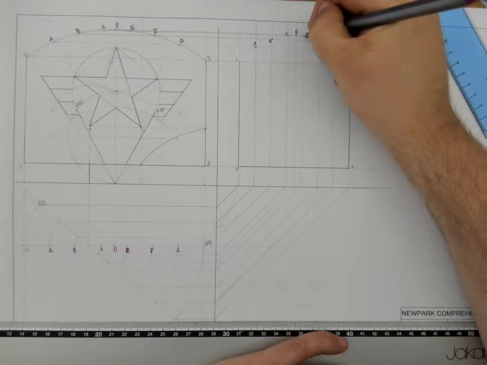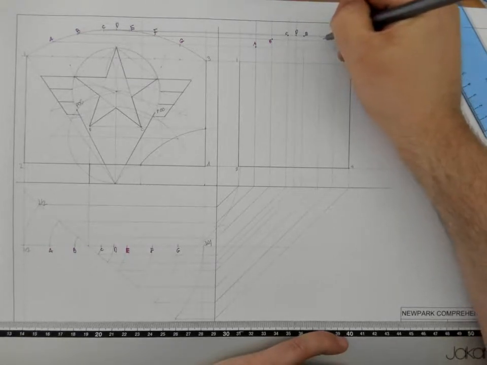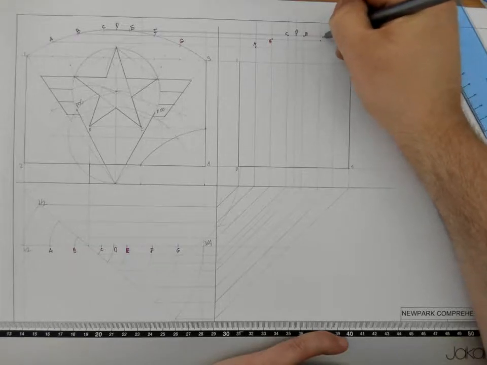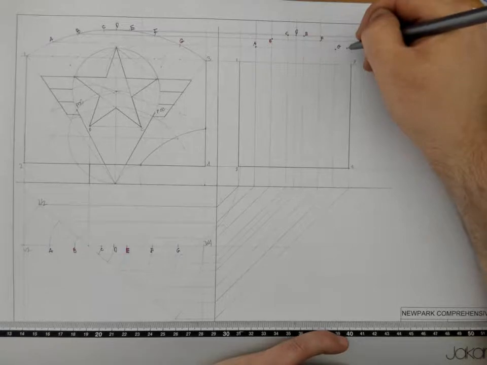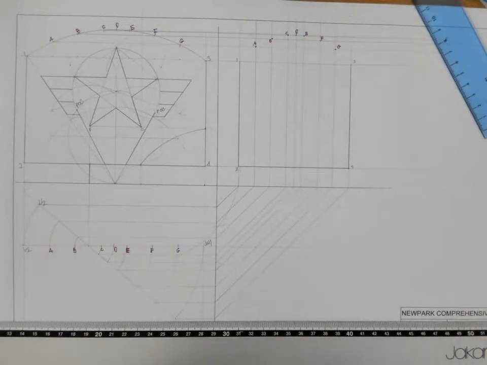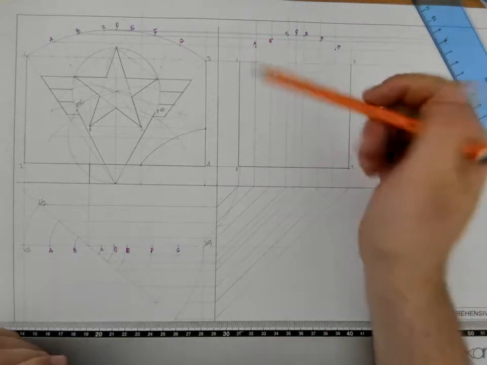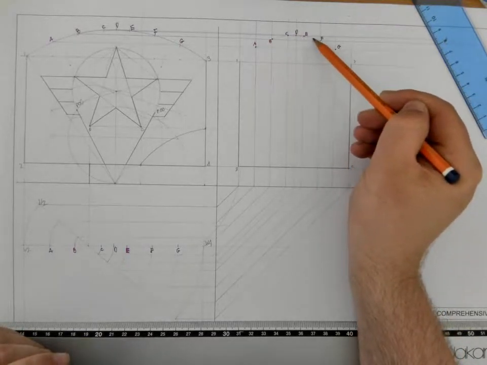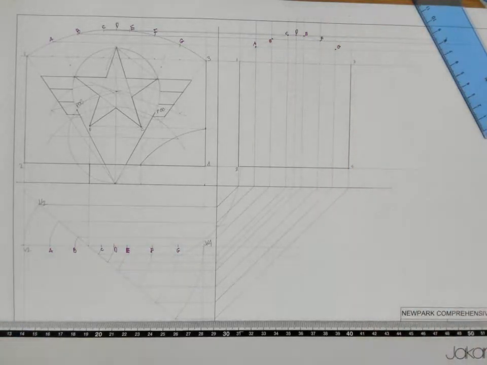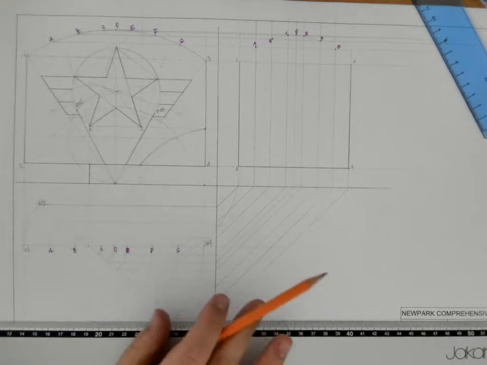D, E, F, G, and that's them points there, and they're all going to join together. So I'm just going to do very, very light curves there. Now I'm not even doing it accurate. You should keep your pencil light for the time being yet.